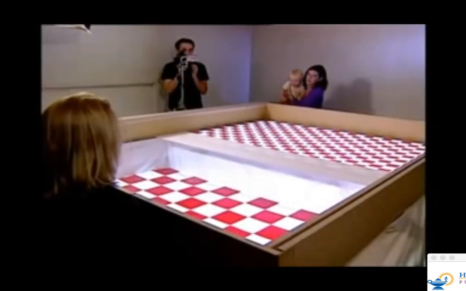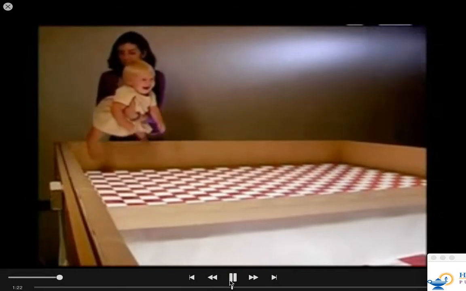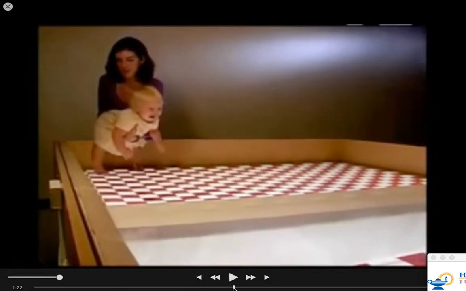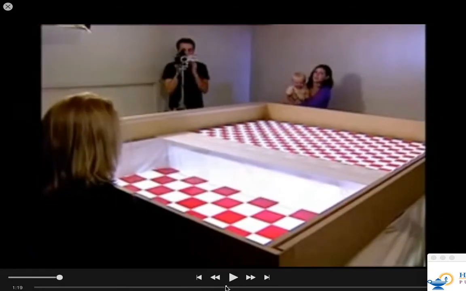In this study, babies between 9 and 12 months are brought in. Okay, so here is the basic format of the experiment. You have a box. We have a small checkerboard pattern, and we have a big checkerboard pattern. Is this close or far? Does it look like it's closer, or does it look like it's further away? If you're a baby on top, does it look like you're close or far?